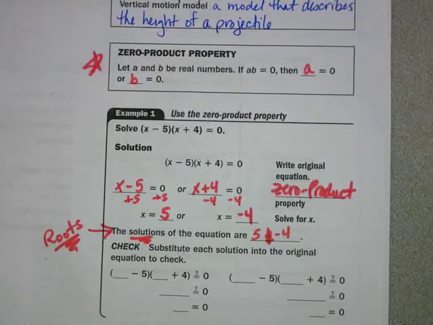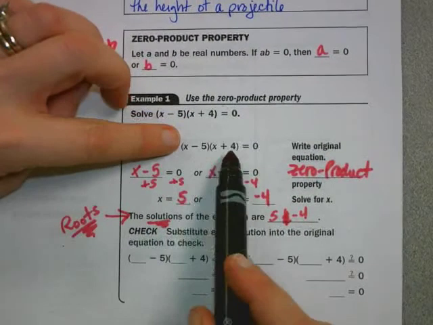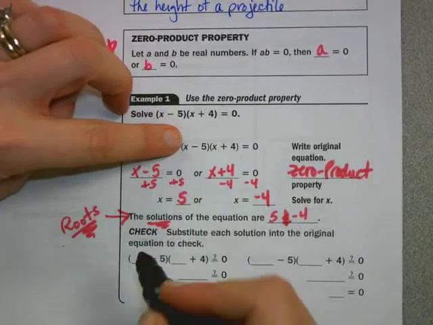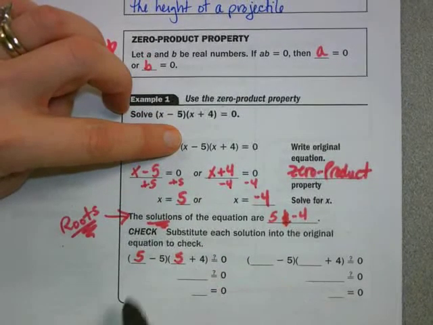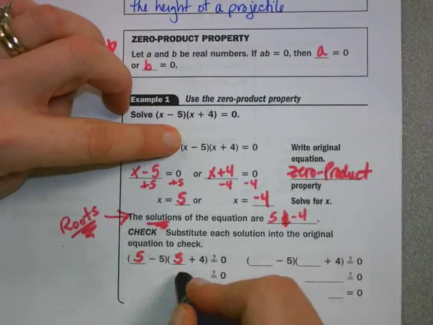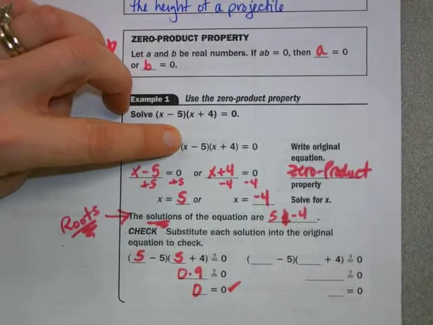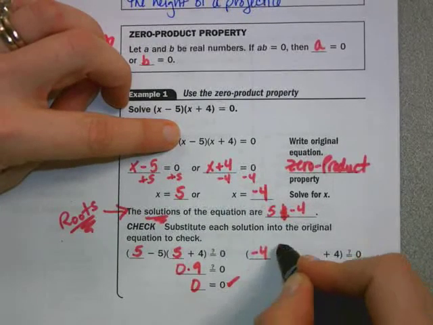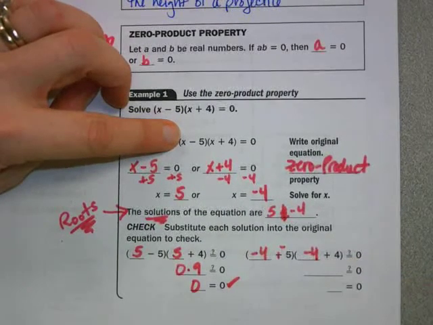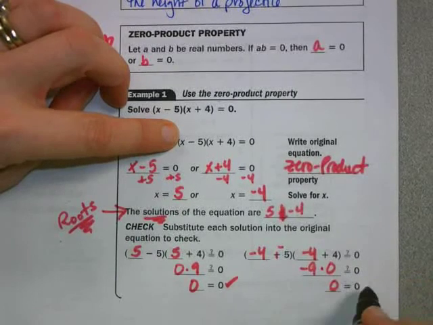If I want to check this, I could first plug 5 in for x. I'm going to take the original equation, and instead of writing x, I'm going to write 5. So it would be 5 minus 5 and 5 plus 4. 5 minus 5 is 0. 0 times 9 is 0, so it checks. Or I could plug -4 in, so it's -4 minus 5 and -4 plus 4. That would be -9 times 0, which is 0. It checks.